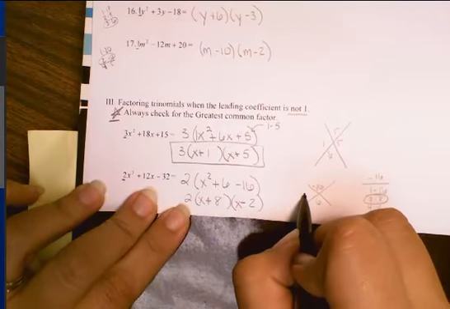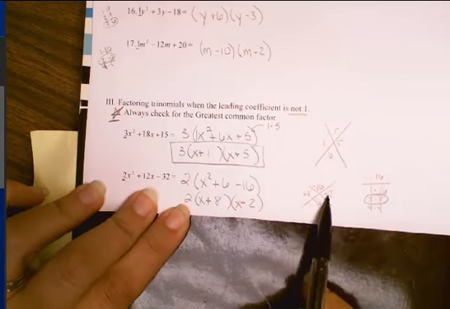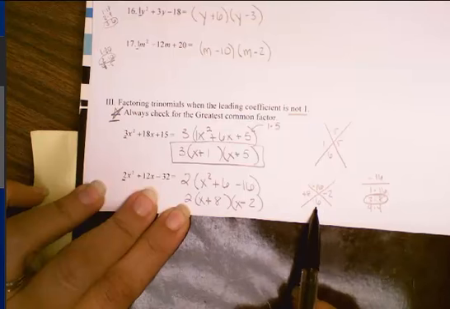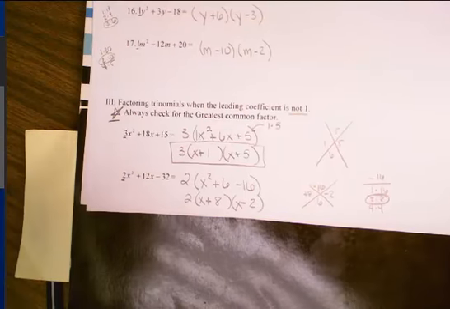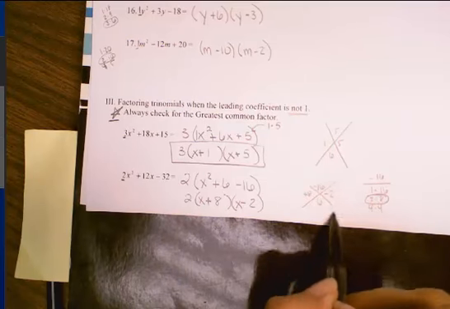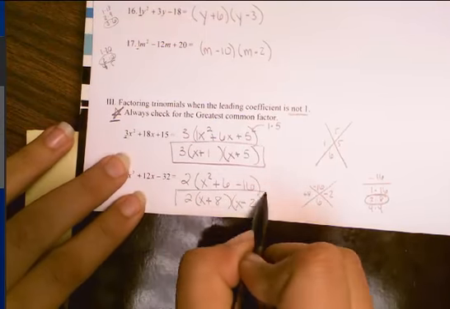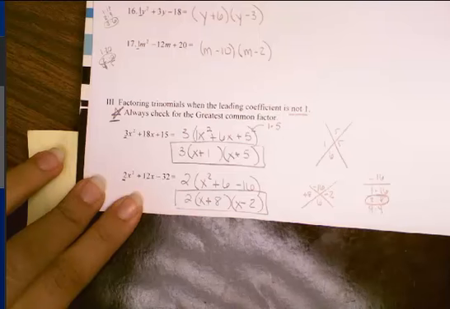Okay, and then those would come over here. So it turns out we have a positive 8 and a negative 2, so those two multiply to negative 16, and they add to positive 6. Okay, so I don't care if you use the list method or if you do the X method. Either one will get you the same results. Okay, so this is the factored form of our trinomial.